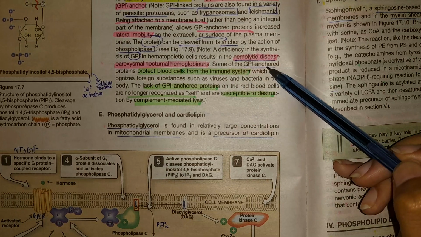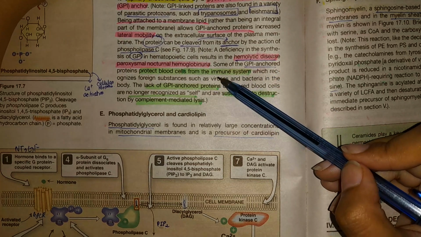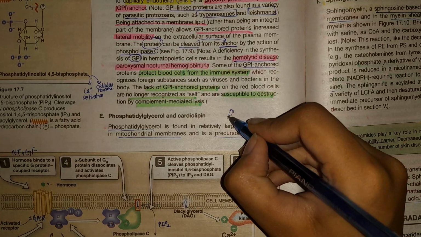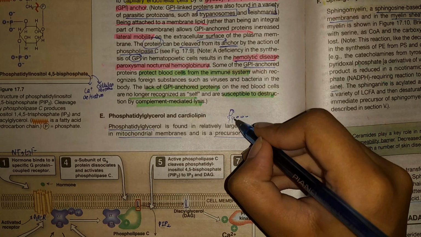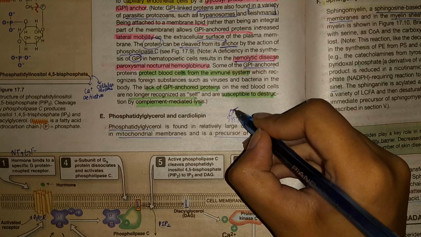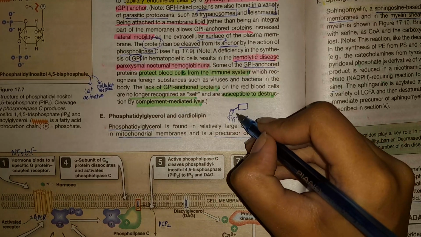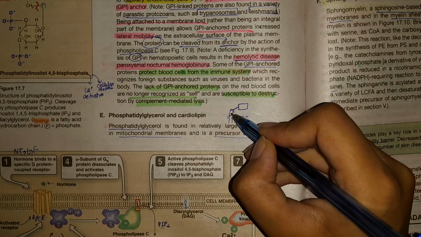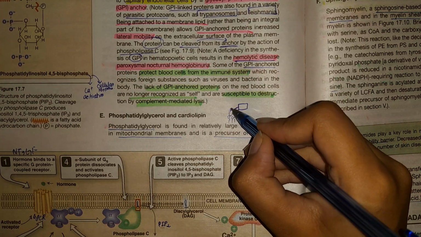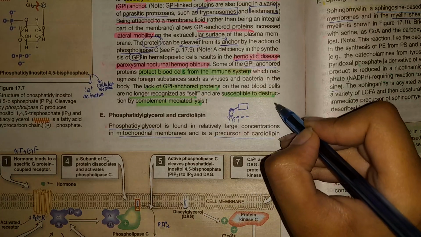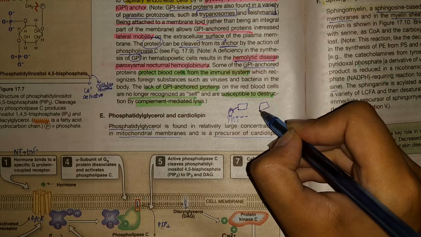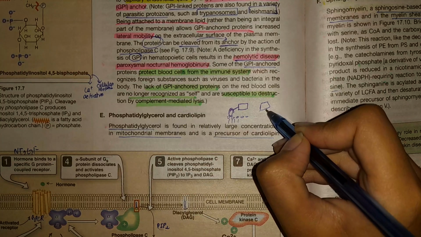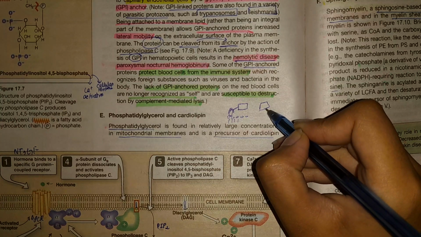Some of the GPI anchored proteins protect the blood cells from the immune system. For example, this is our cell membrane and this is the anchor, and the anchor attaches a certain protein to the cell membrane. If this anchor is not present and the protein is present without an anchor, this protein will be considered an outside protein and our body's immune cells will attack this protein from all sides.